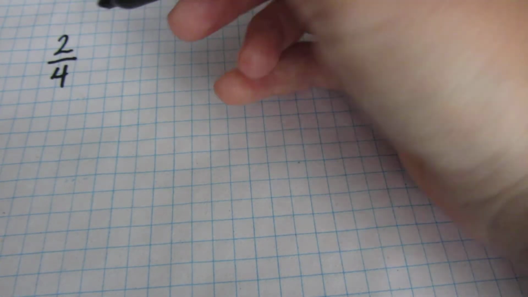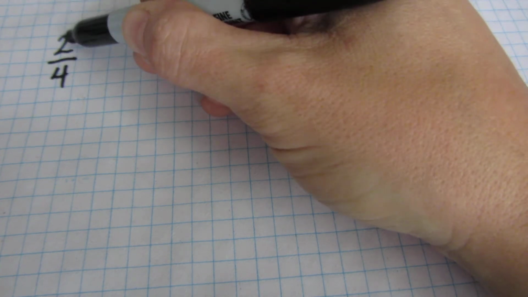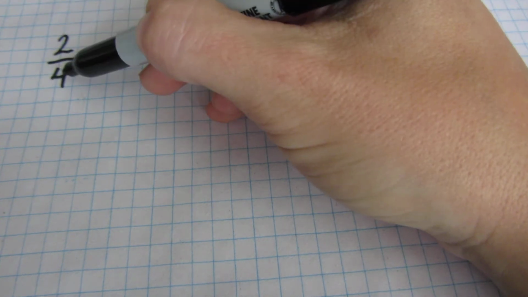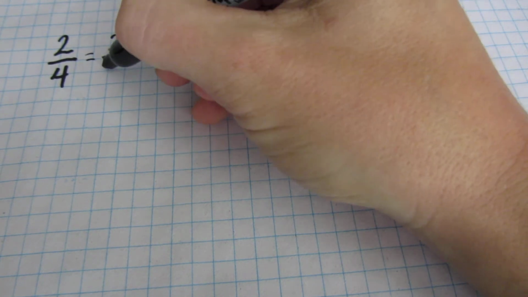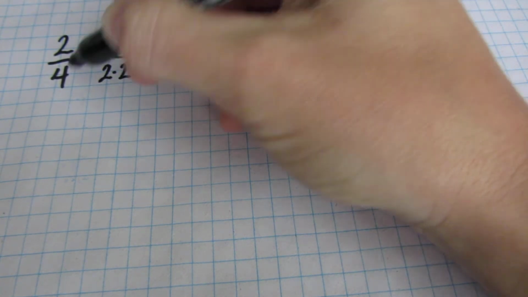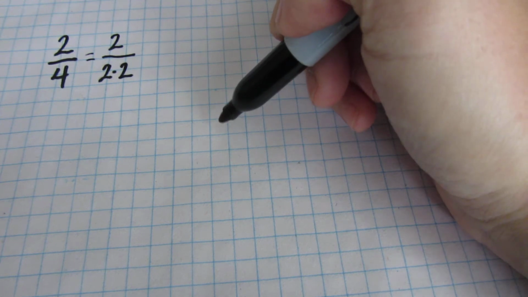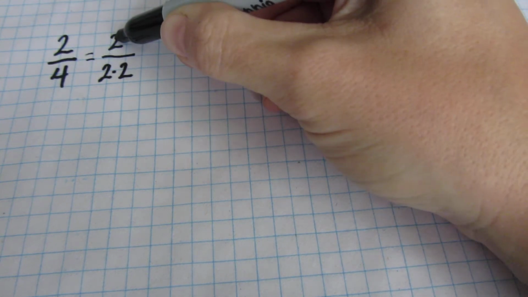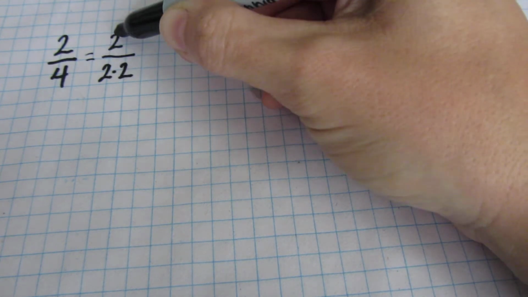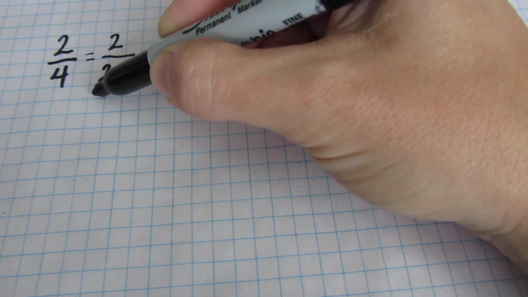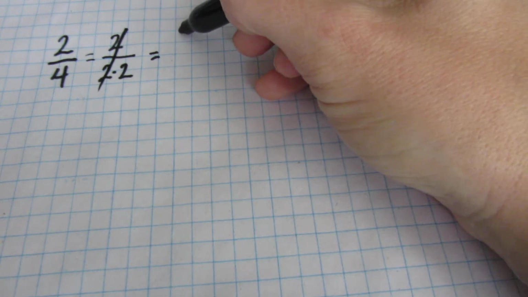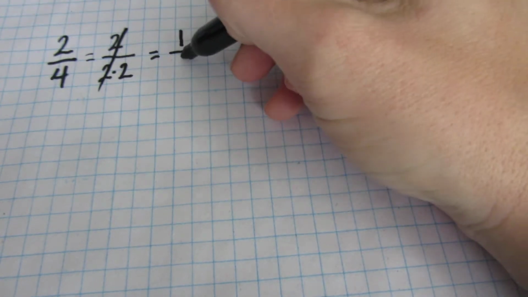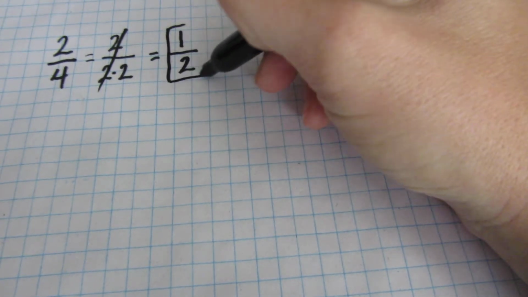Well, we're essentially going to divide top and bottom by the same number, or we could look at it like this. 2 over, and then 4 is technically 2 times 2. Notice that a 2 at the top and a 2 at the bottom. Well, 2 divided by 2 is 1. So you could cross those out. And you get a 1 at the top. And you're left with a 2 on the bottom. So we all know how to do that.